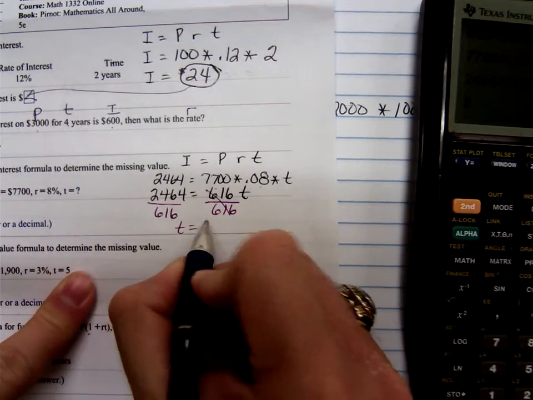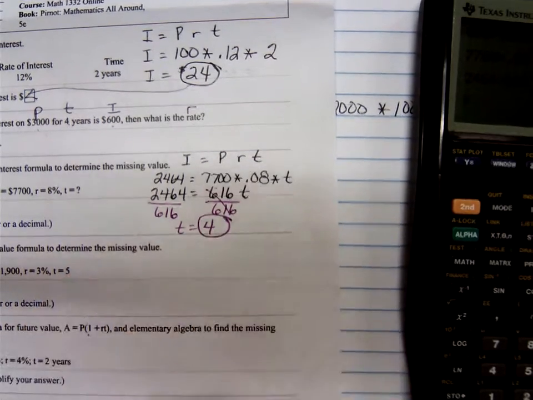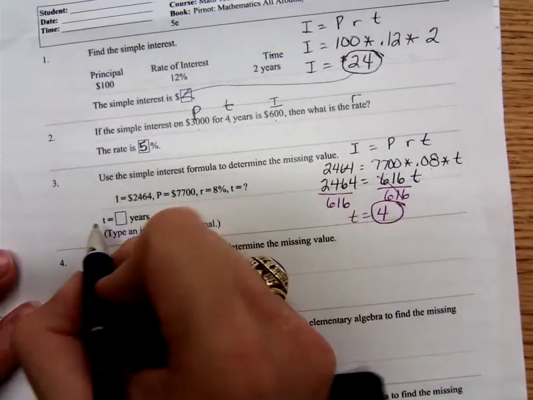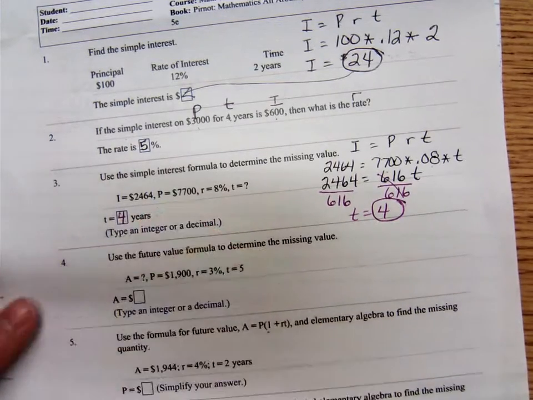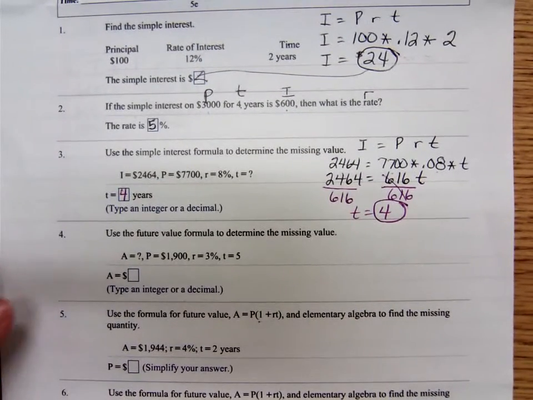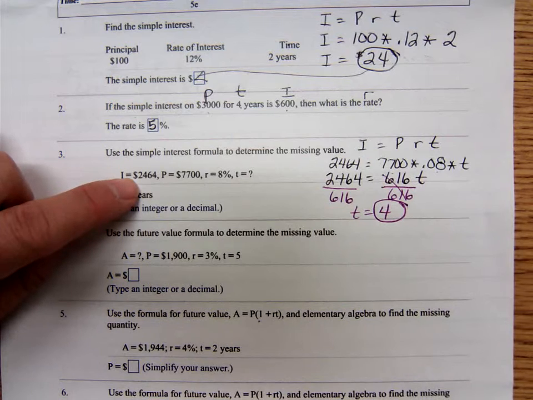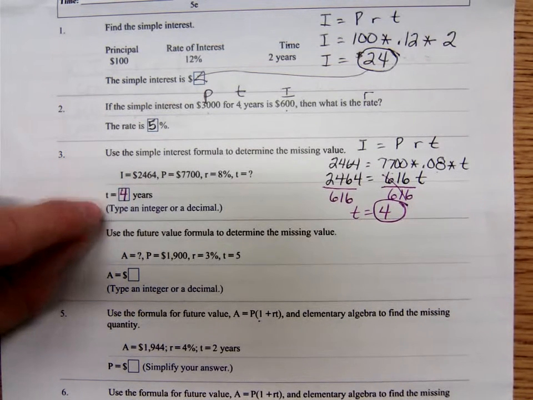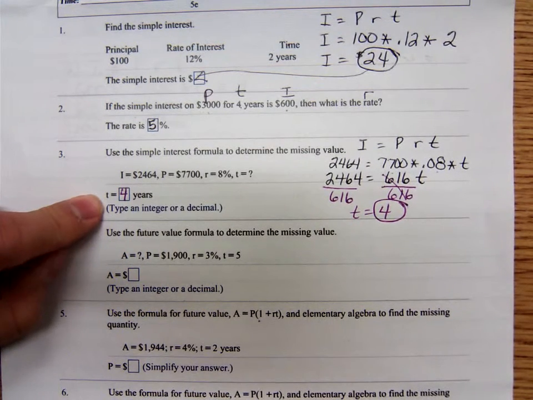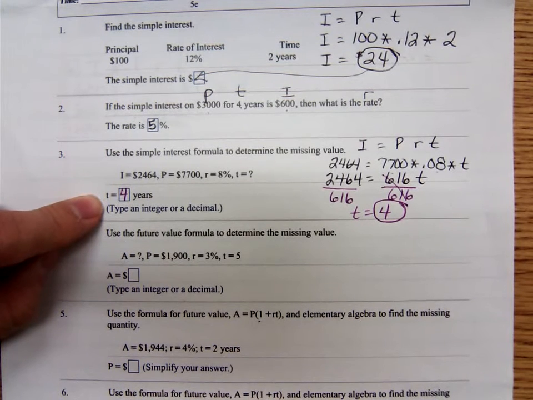So 4 years, that's how long that money was invested. In order to earn $2,464 in interest, I think the time the money would have had to been invested is 4 years.